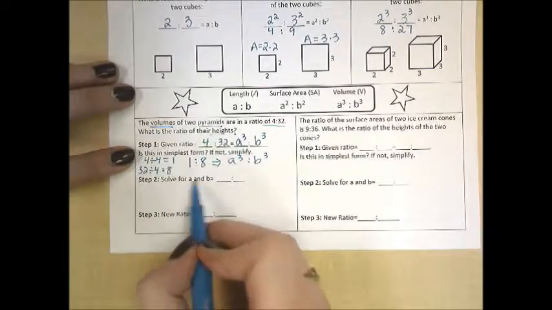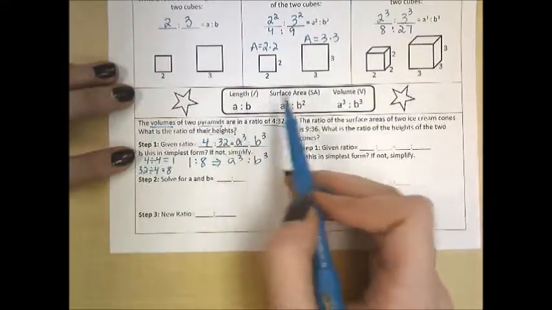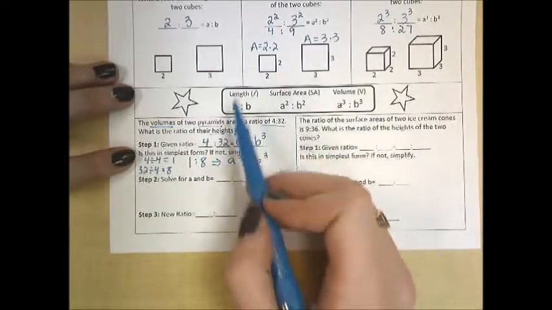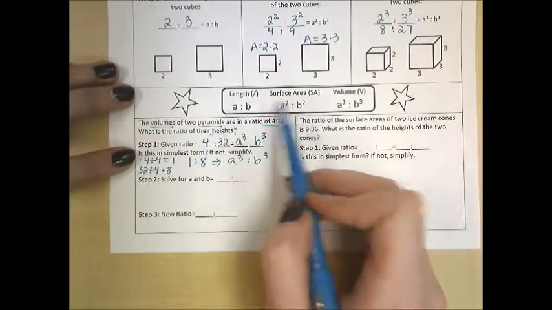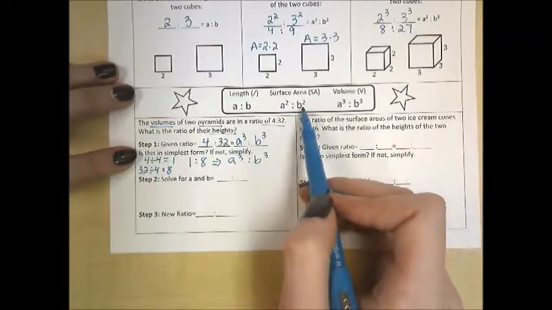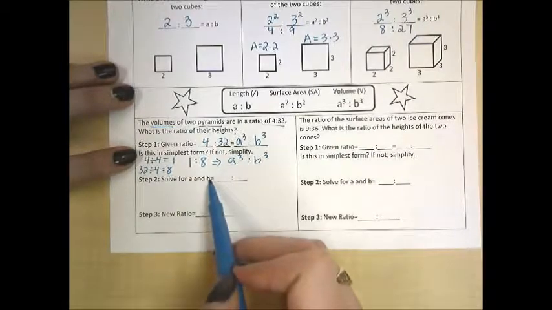All right, now we want to solve for our ratio of A to B. So no matter whether you're given length, surface area, or volume for your ratios, you always want to go back to your length ratio, because if we have A, we can easily find A squared and A cubed. And if we have B, we can easily find B squared and B cubed. So what I want to do down here is solve for A and B.